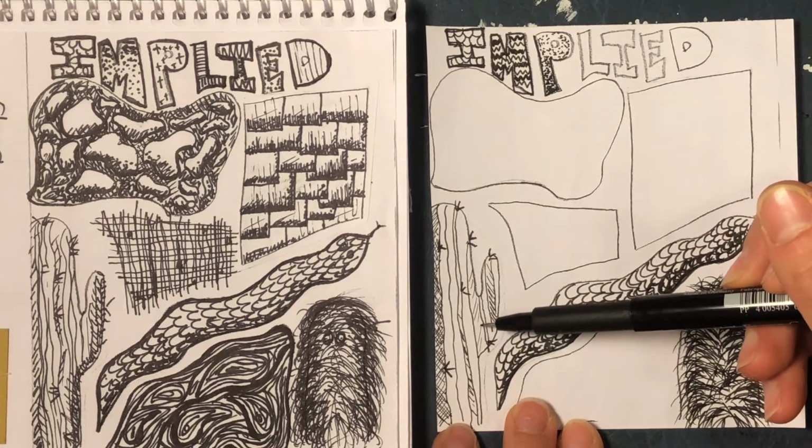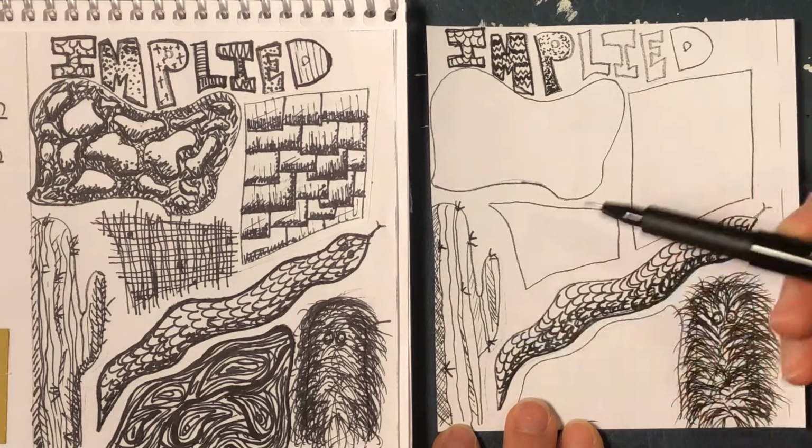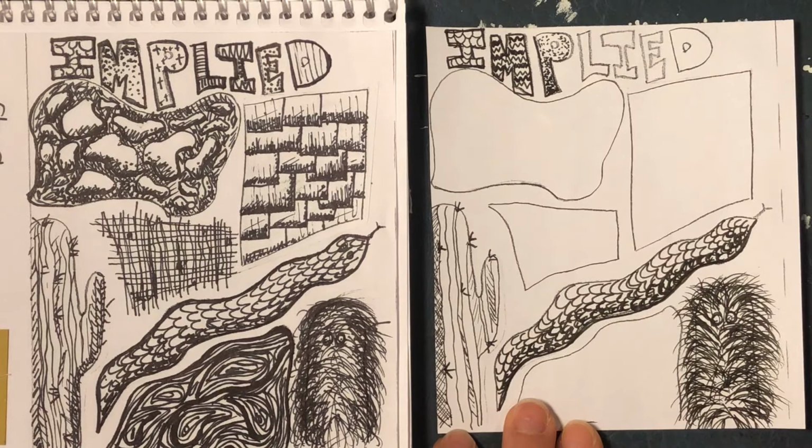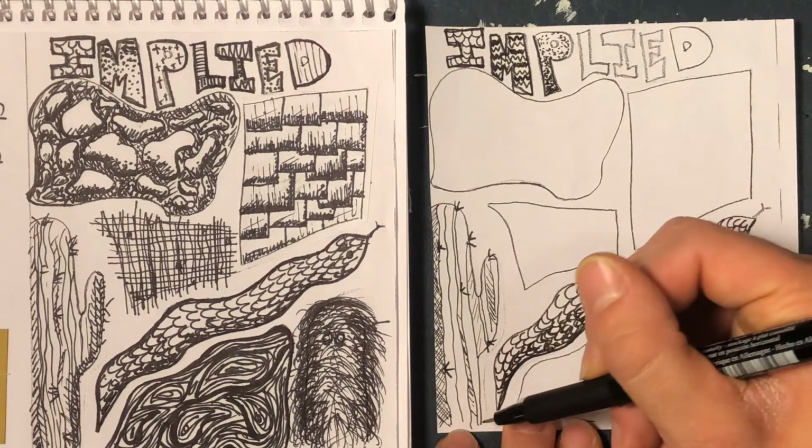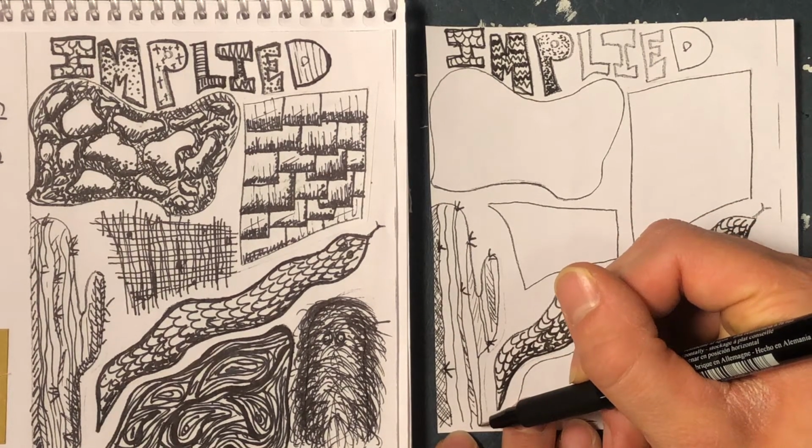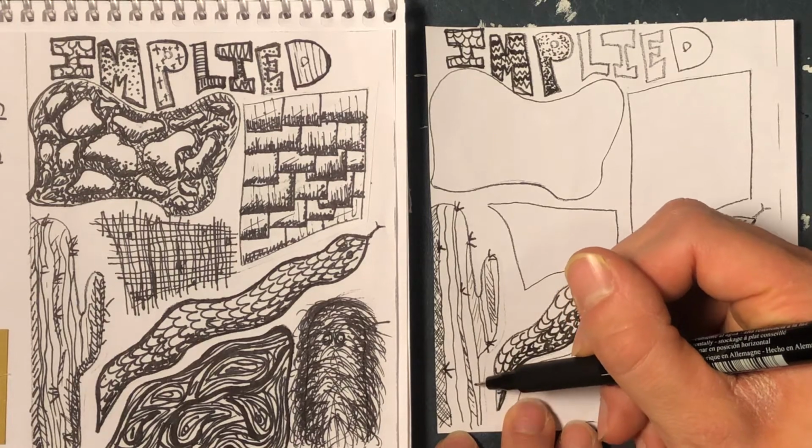To get a really light line with my pen, I'm barely touching the paper with my pen. And if I want a darker line, I press the paper hard with my pen.